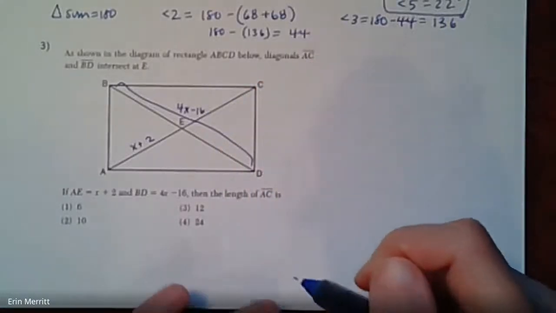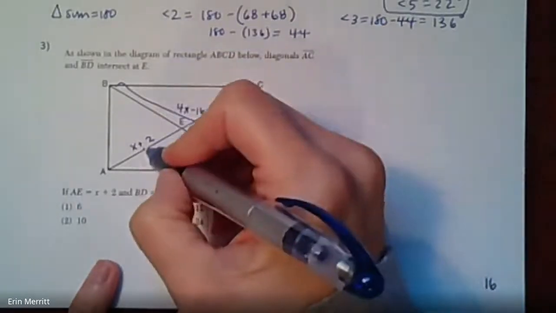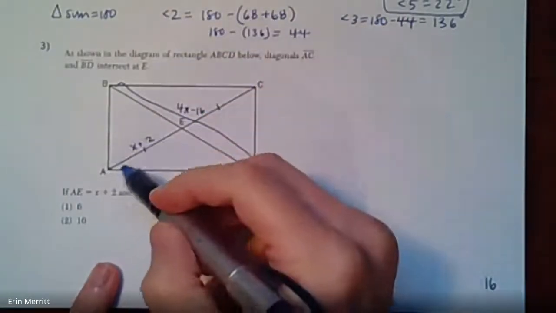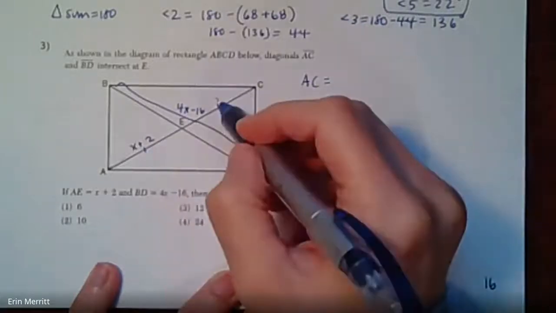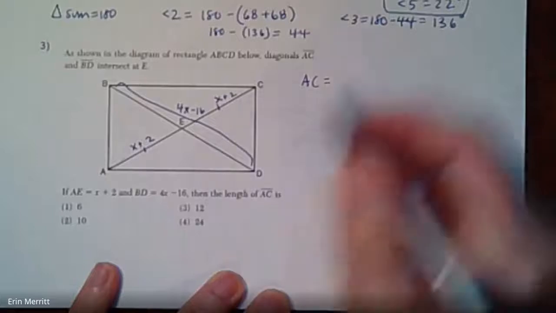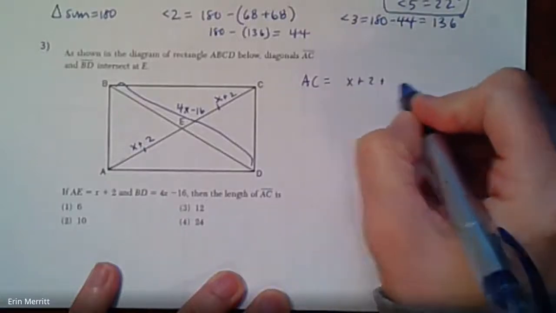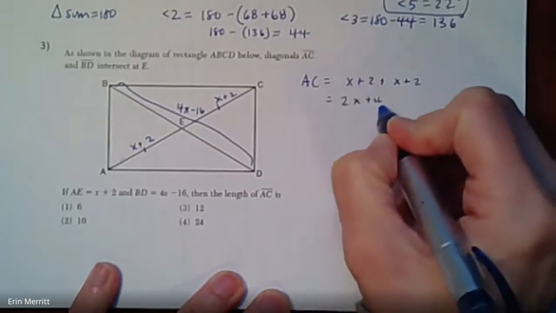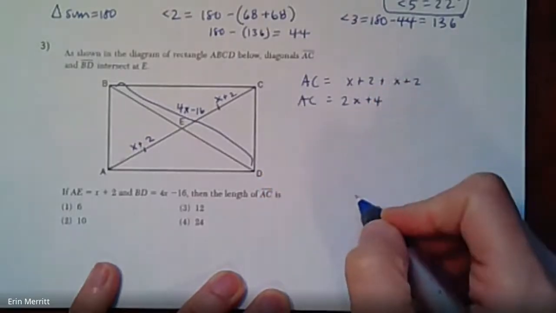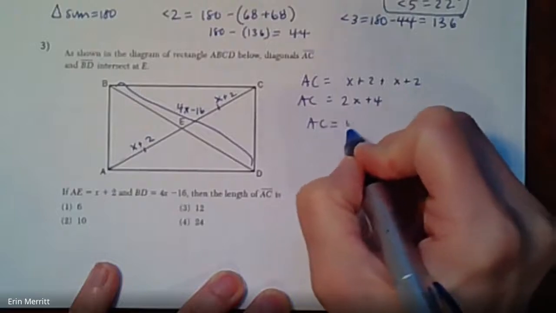Well, the fact that we know that all the parts are the same, that means that this whole diagonal AC would have to be x plus 2 here and x plus 2 there. So if we add those together, or we could effectively think of it as doubling it, AC has to be 2x plus 4. And AC is the same as BD.